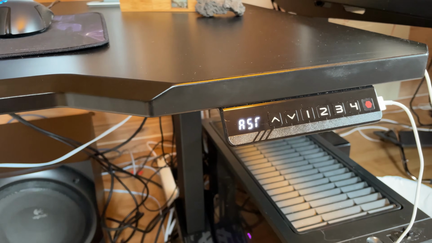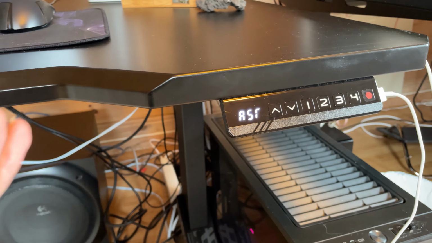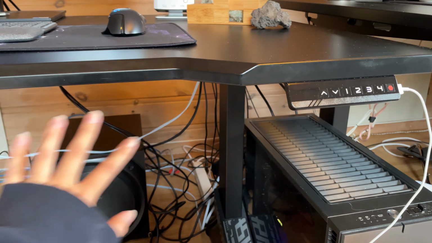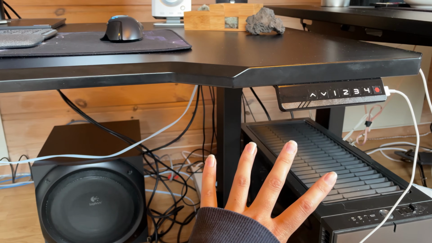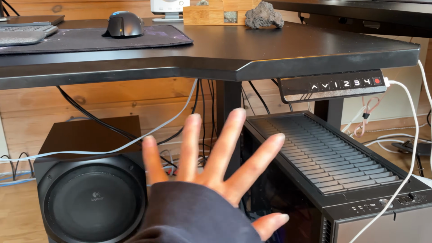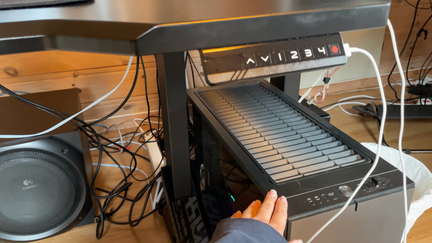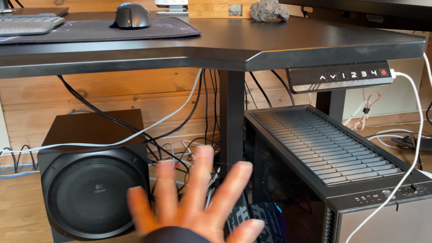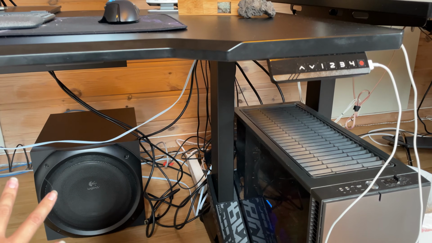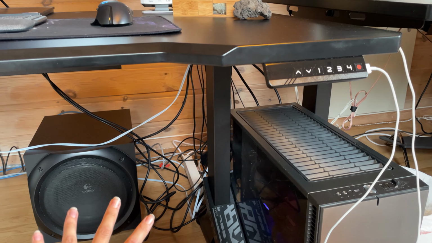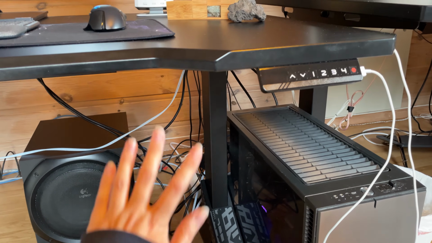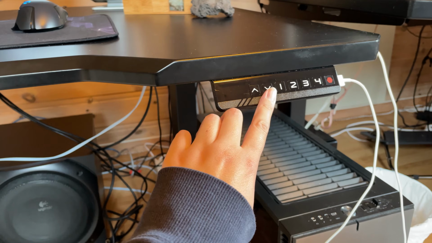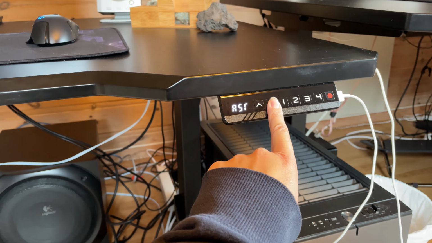So, first of all, we are going to have to lower the table as far as it goes, which means if you do have stuff under the table, that will be an obstruction. I know that my computer is not high enough for the table to collide with it, but if you do have something that the table can collide with, remove that first before you do this. Okay? So, I assume you have removed it now. So, now we will press down as far as the table goes.